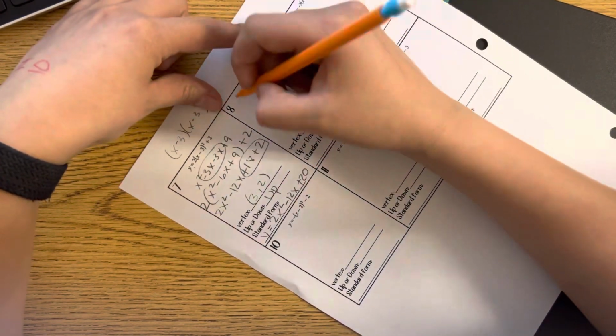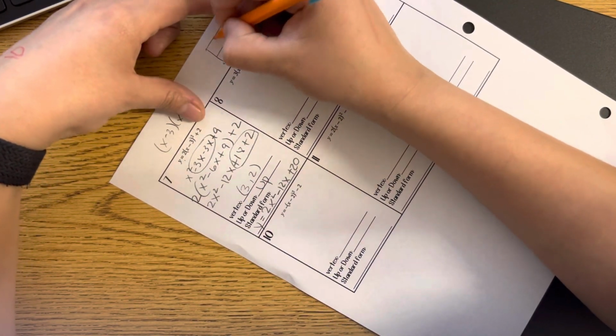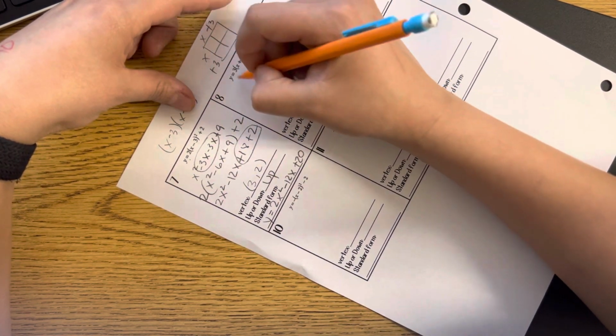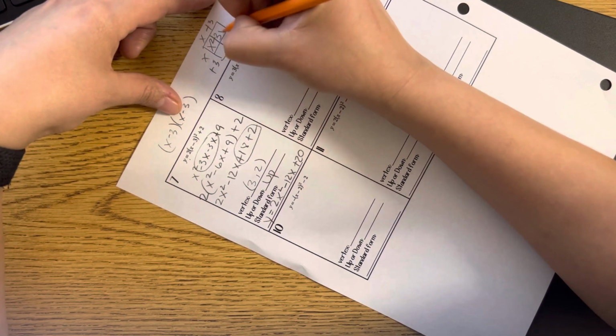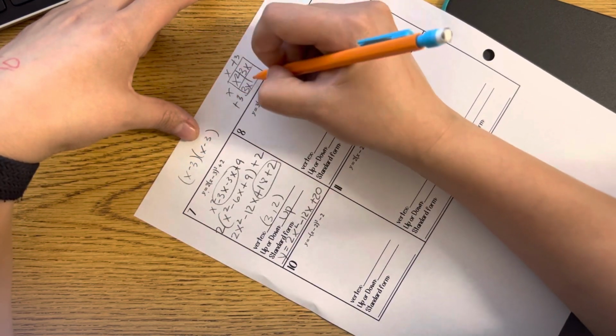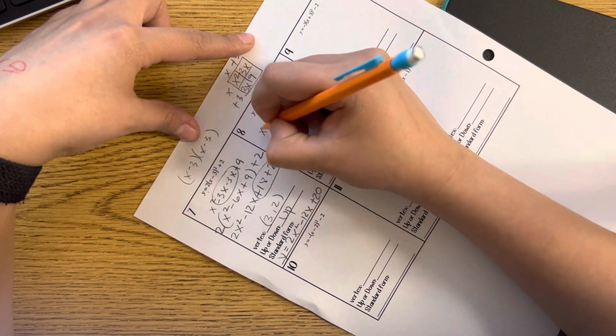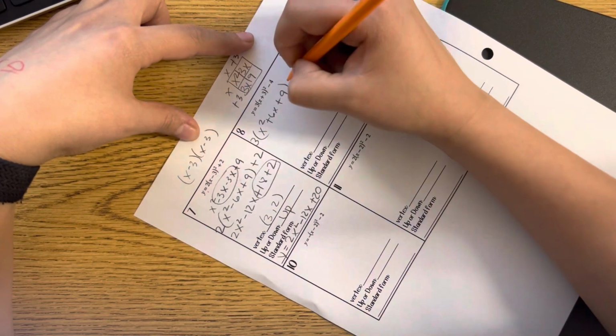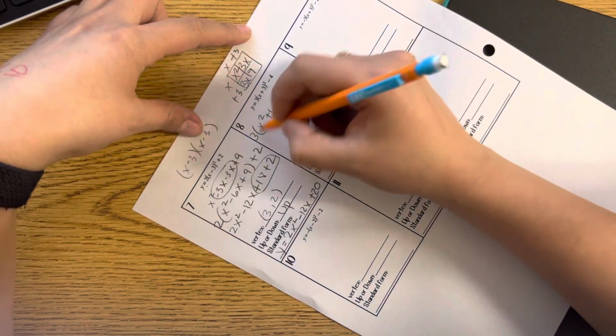If I look at number 8, I'm going to resort back to the box method. So x plus 3, x plus 3. X times x is x squared. X times 3 is 3x. 3 times x is 3x, and 3 times 3 is 9. This becomes x squared plus 6x plus 9, where I still have a 3 out in front and minus 4 in the back. Distribute the 3.